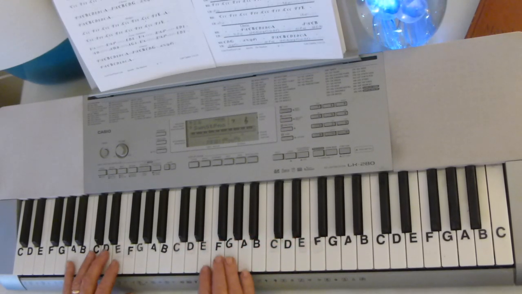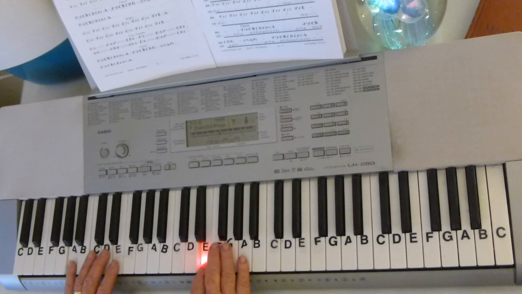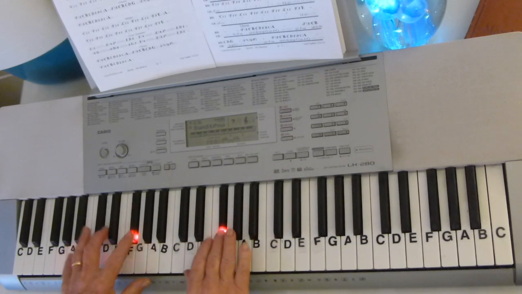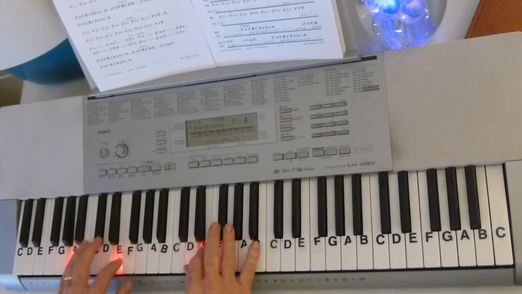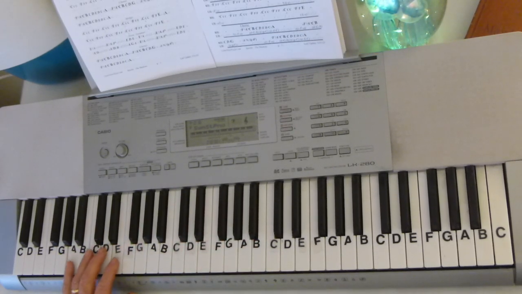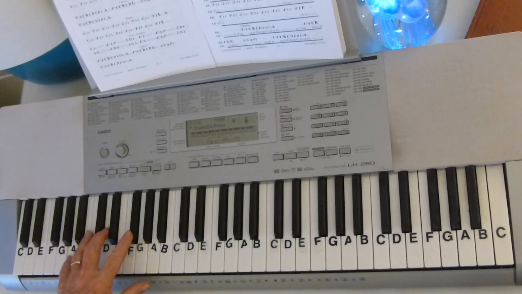Now your harmony for that is, then we go to a D. So the rhythm is A and E, D, A, D, F sharp, back to the A and the E.